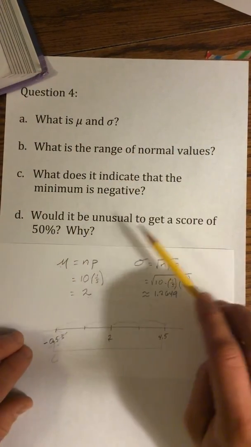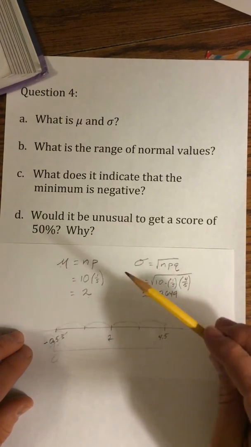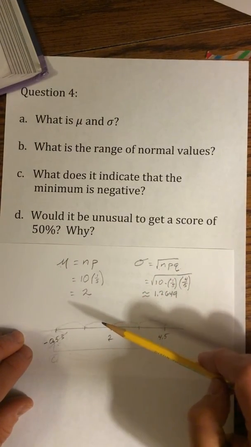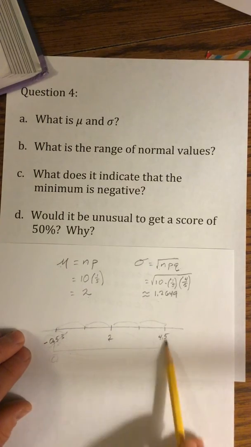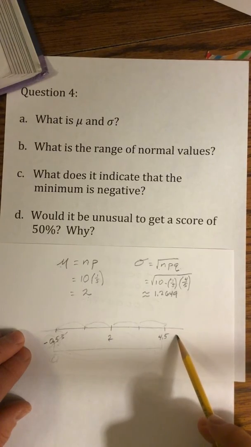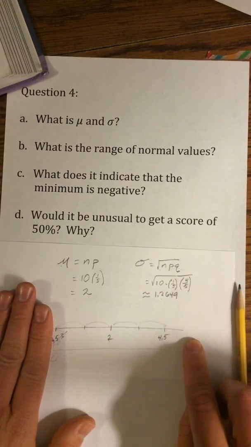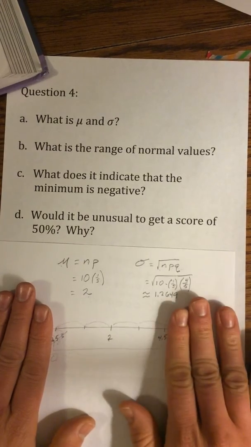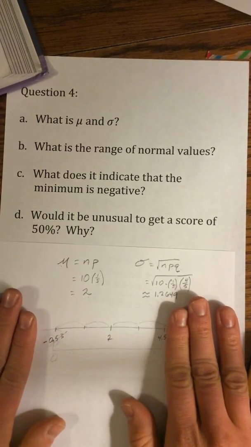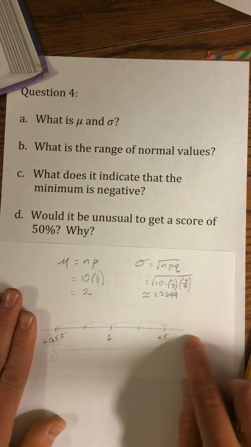The question again was, is it unusual to get half of them right? That would mean I get 5 out of 10 right. And we just created our range of normal values. Getting half of them right is over here. We've got a 95% chance that I'm going to be within this interval. To go outside of that interval, we consider it unusual. It's not very likely. If 95% of the time I'm going to be less than 4.5, to be out here, we're dipping into that less than 5% chance. It's very, very unlikely to happen.